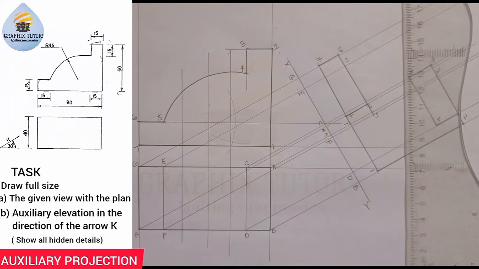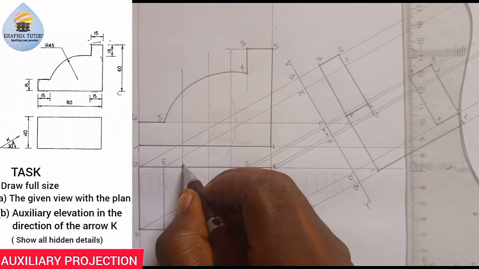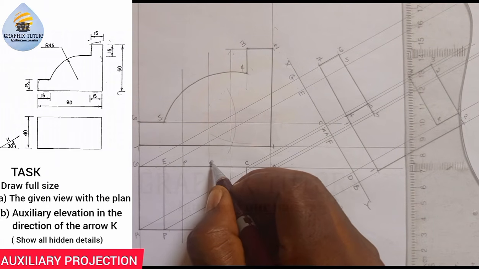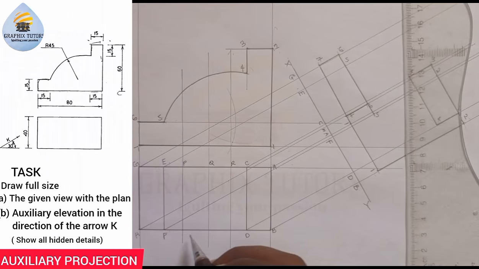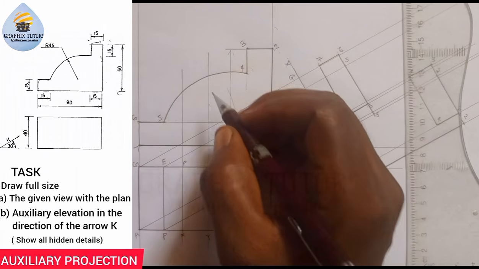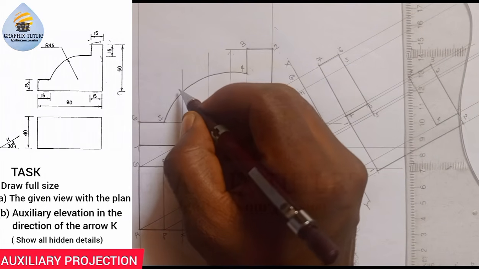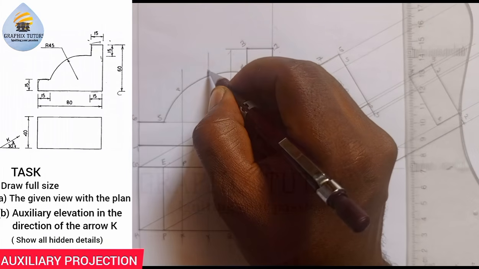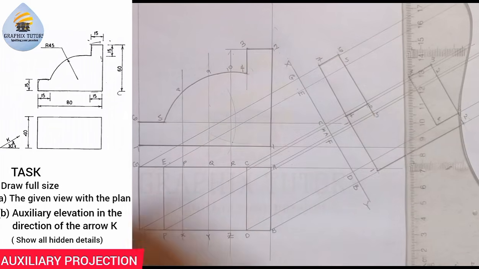Just 3 points. I can call them P, Q, and R, and on the other view X, Y, and Z. These are the points I'm interested in. Since I have the 7 there, I'll call them 8, 9, and 10.